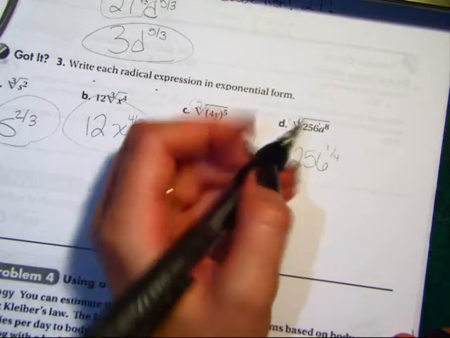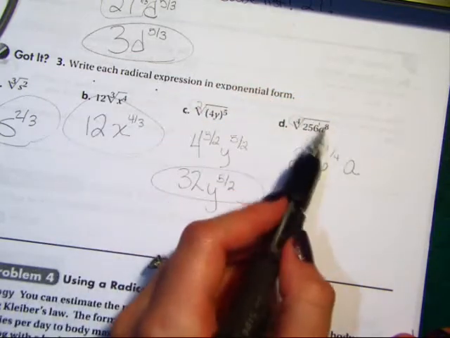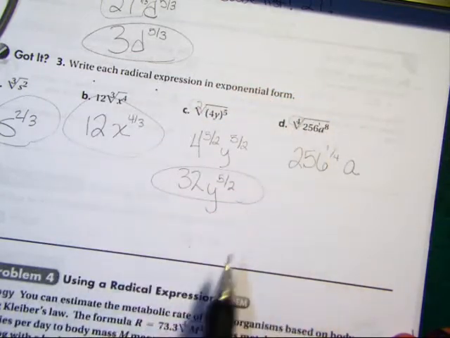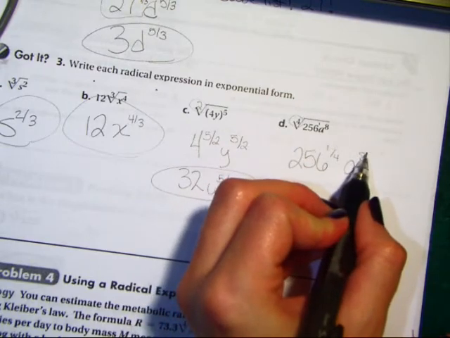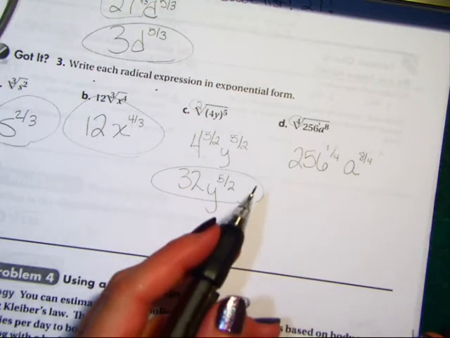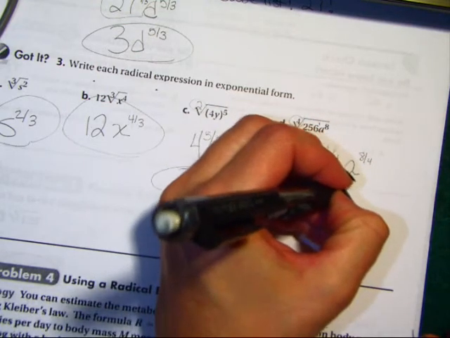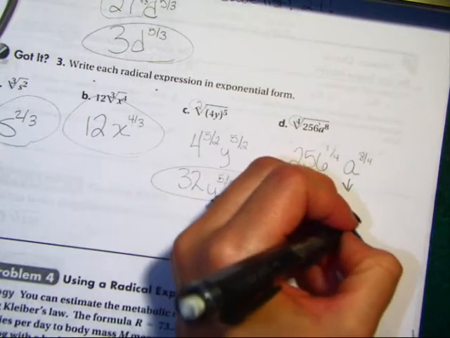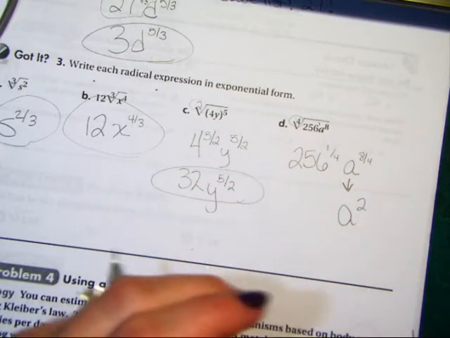And this is going to be a to the, I know you might want to reduce that right away, but go ahead and tell them it's going to be 8/4. 8/4. Now, did you guys hear me say I'm going to make her reduce that, right? You guys never, ever leave fractions that don't reduce. Mary, what's 8/4? 2. Good. So this is really just a squared, everybody, because 8/4 is 2.